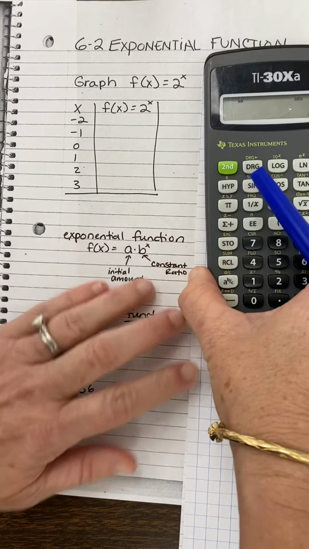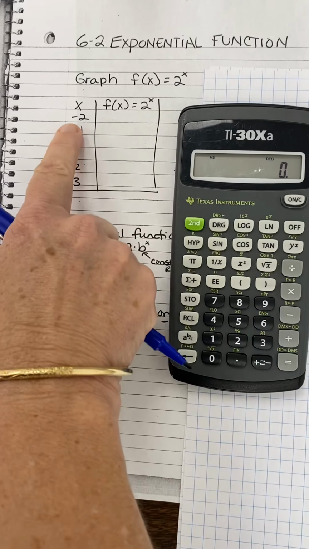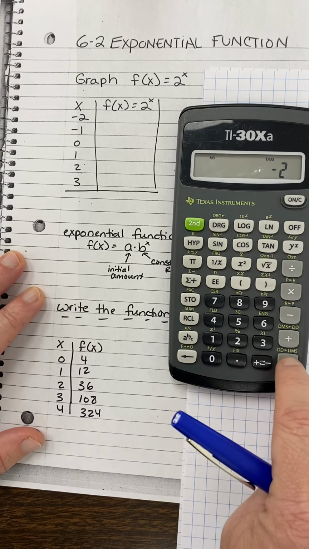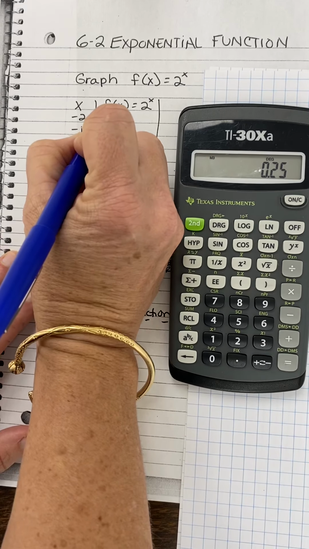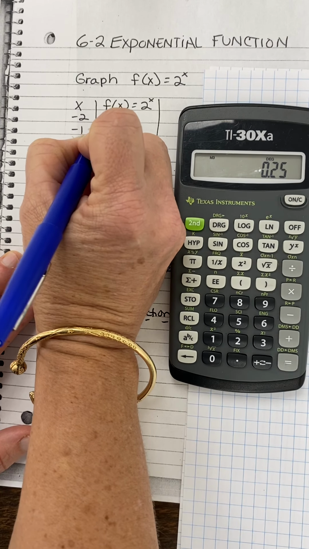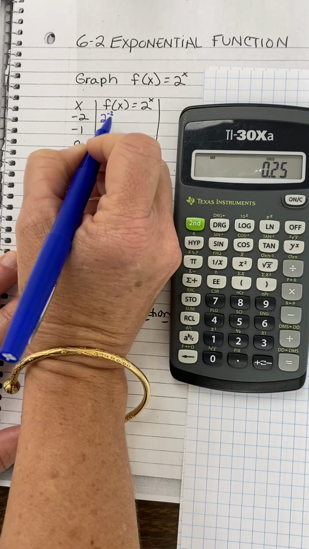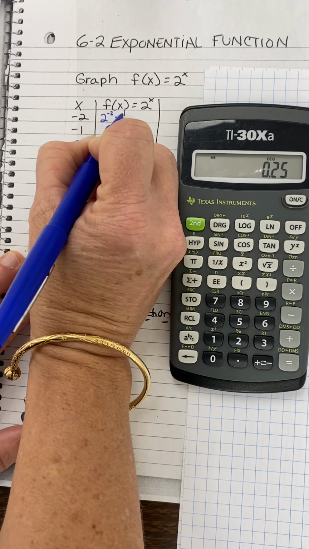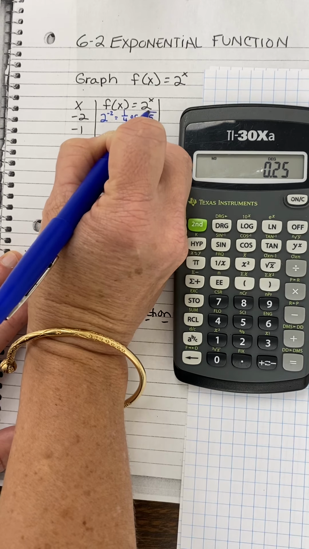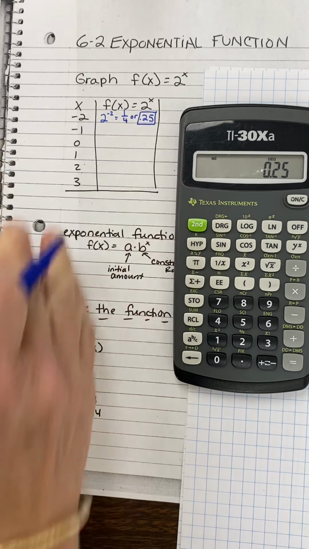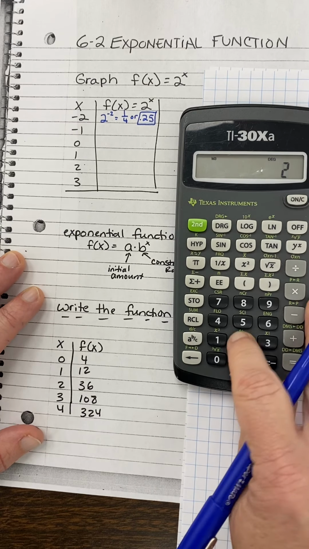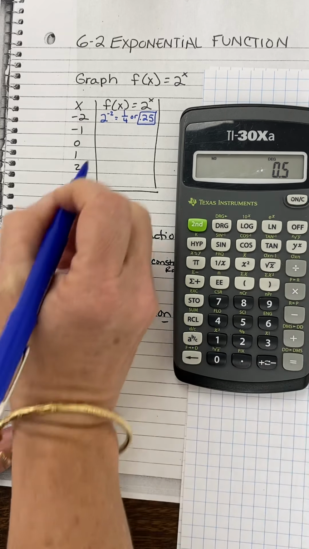Okay, so I have my calculator here, 2 raised to the negative 2 power. So 2 raised to the negative 2 power gets me 0.25. Remember, if you were to write that out, 2 to the negative 2 power tells you it goes to the denominator, so that's a fourth, or 0.25. I'm going to keep everything as decimals. All right, 2 to the negative 1 power is 0.5.